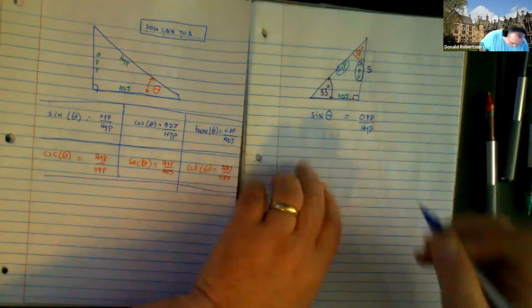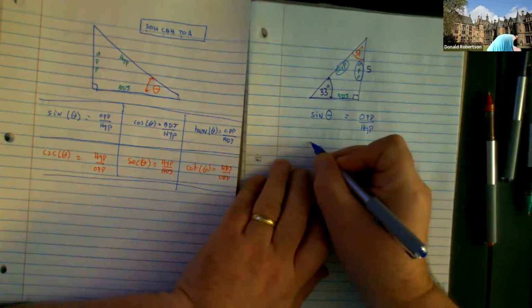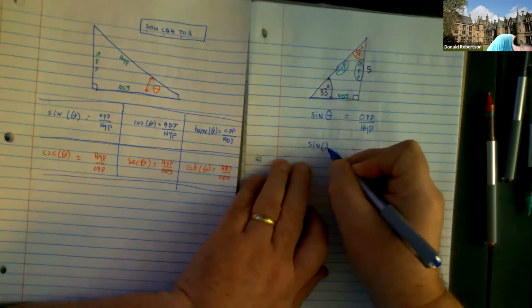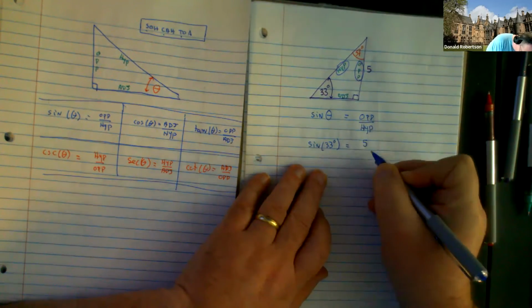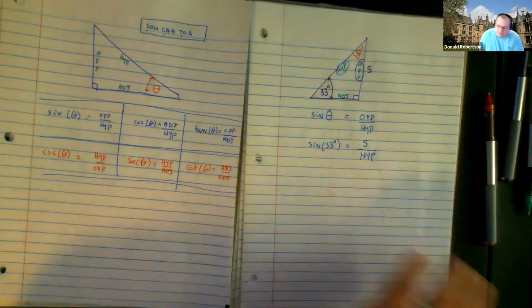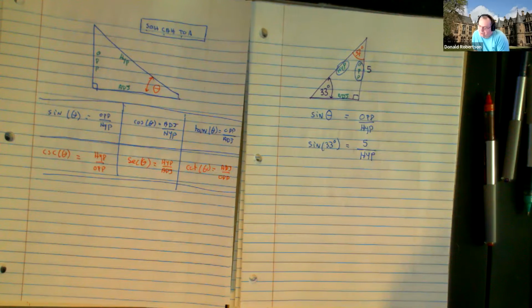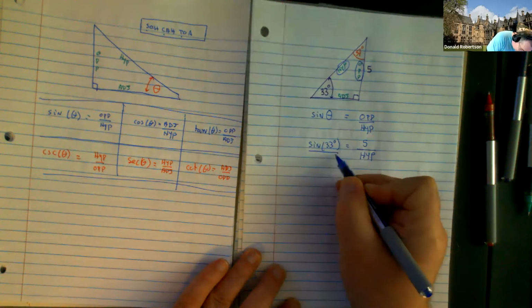Do you see how I decided on that one rather than the other two? Because that's the only one that uses these two. Then you replace theta with 33 degrees, and you replace the opposite with 5, and now you have got that, right? And all we need to do now is figure out some mathematical way to find the value of the hypotenuse. I suggest strongly that you do that.